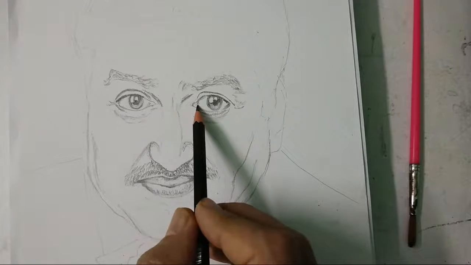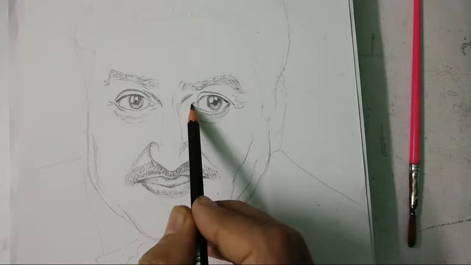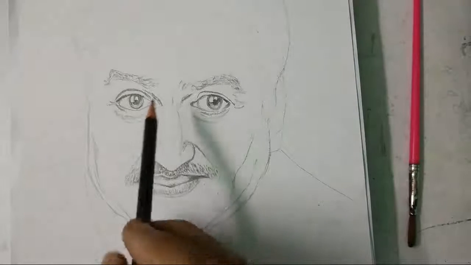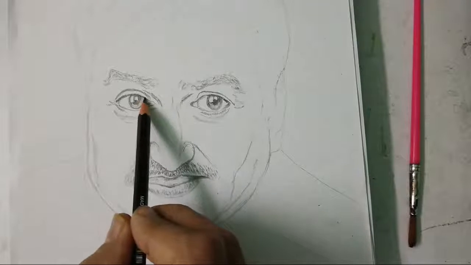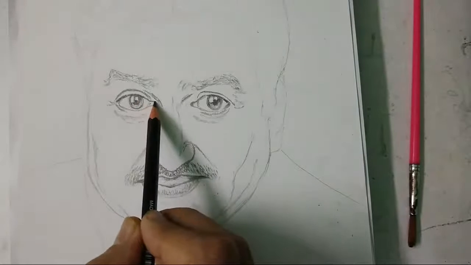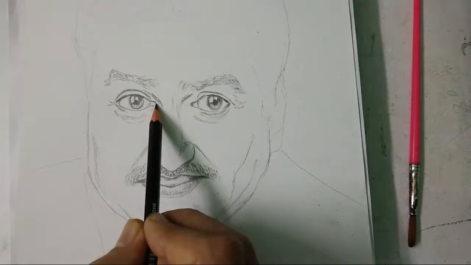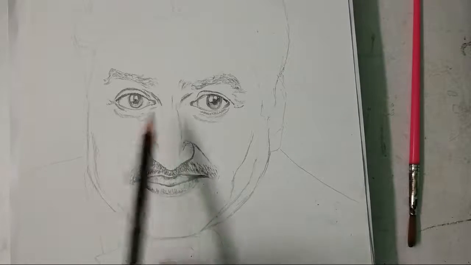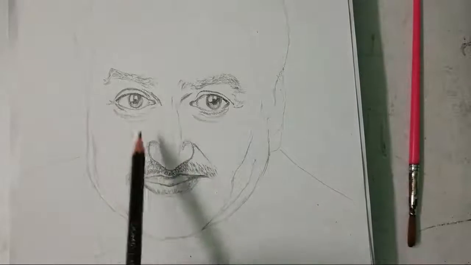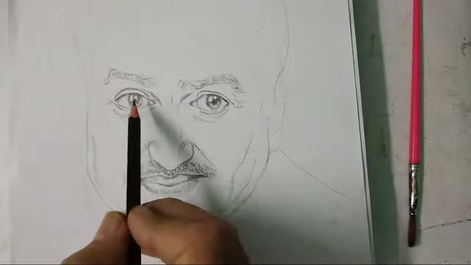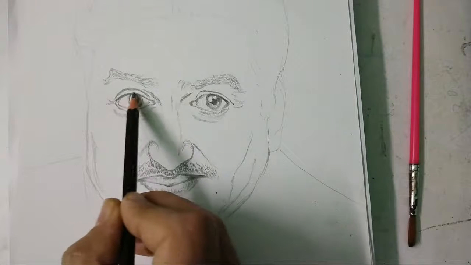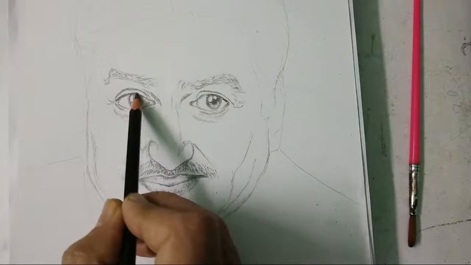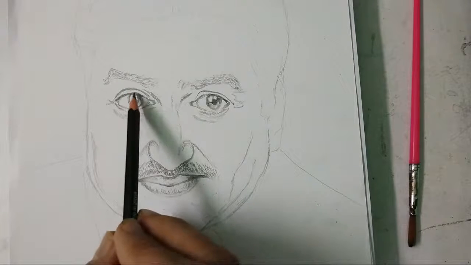Now you are seeing I am switching from one place to another place. That is because when I am doing the eye portion, I will not be able to judge my own work. So I switch over to another area, and after working, I give a few seconds pause, and in that pause I observe the whole thing which has been done, and then I find if there is something which has to be corrected.